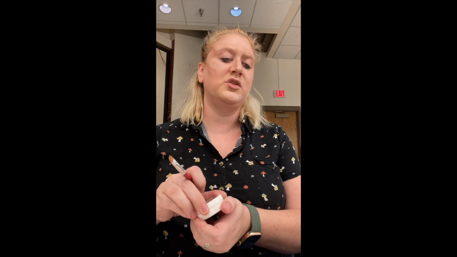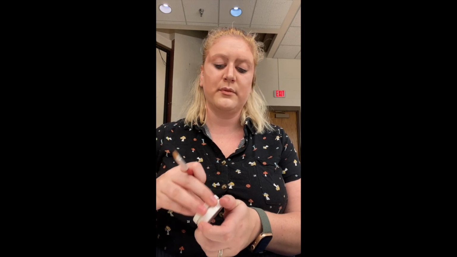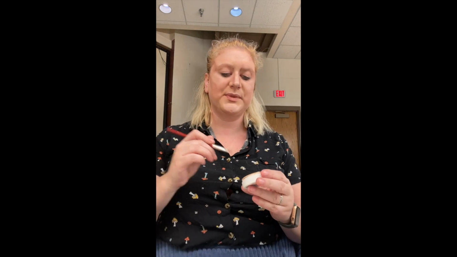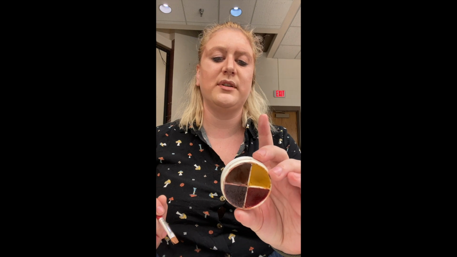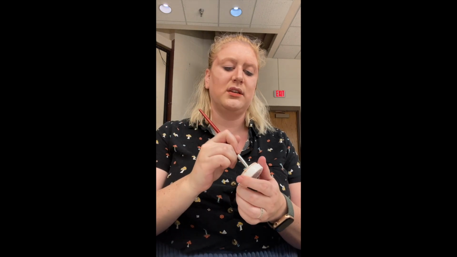Lovely. Now I'm gonna put lips, cheeks, eyes, all of that on. Eyebrows. So I'm gonna start with lips. So I'm using my bruise wheel actually. I'm using the red from my bruise wheel. And just using a brush on that.